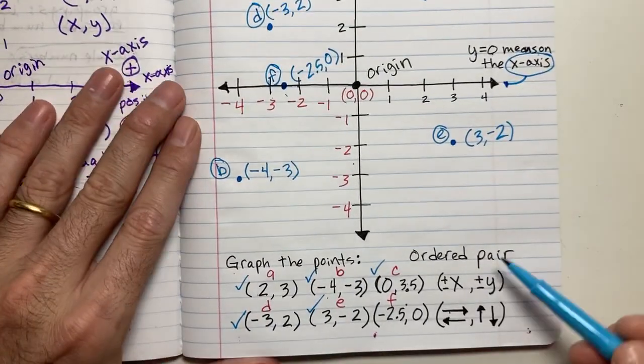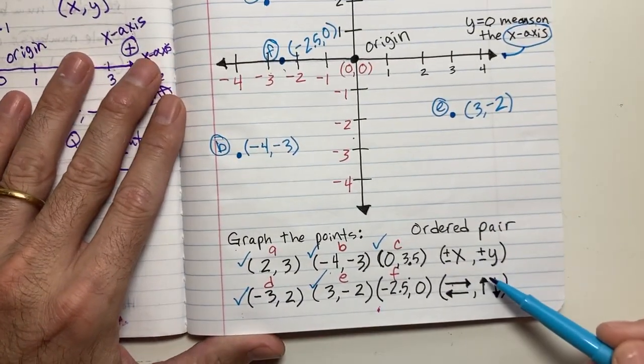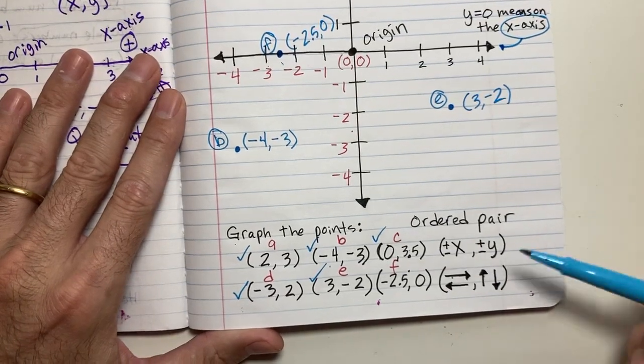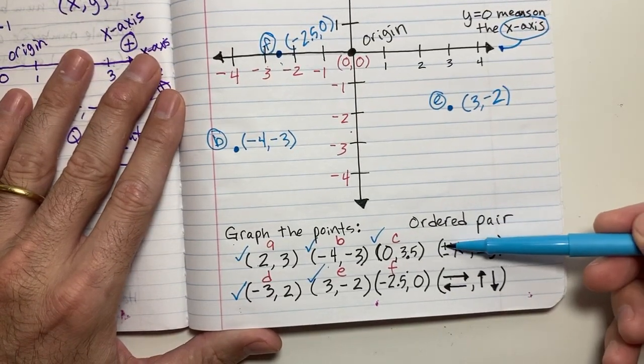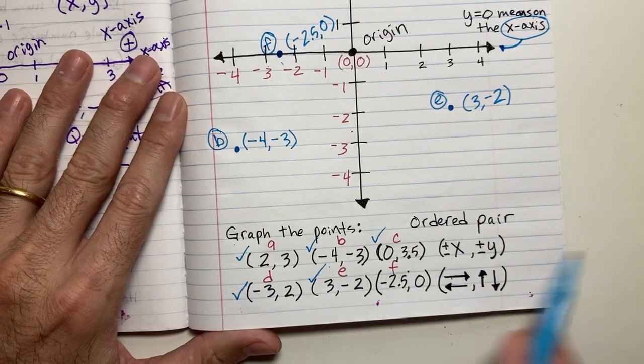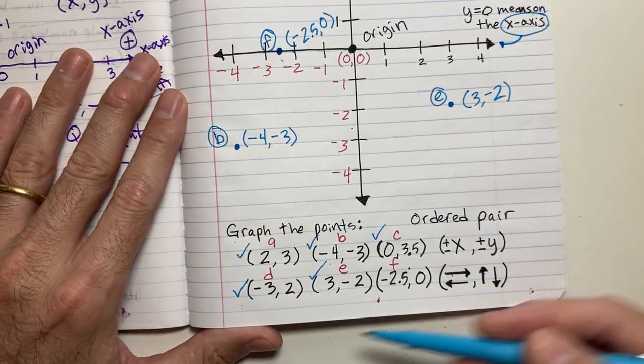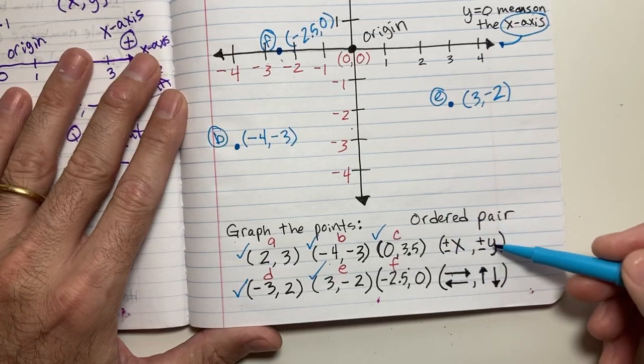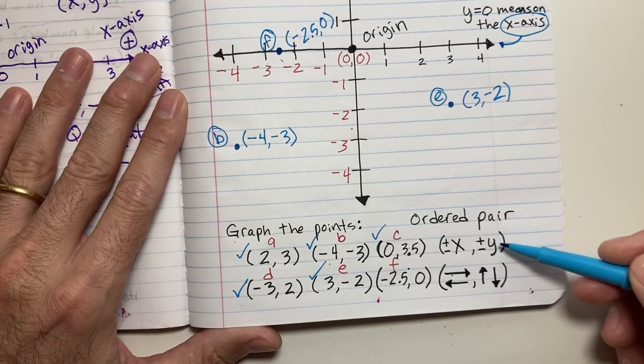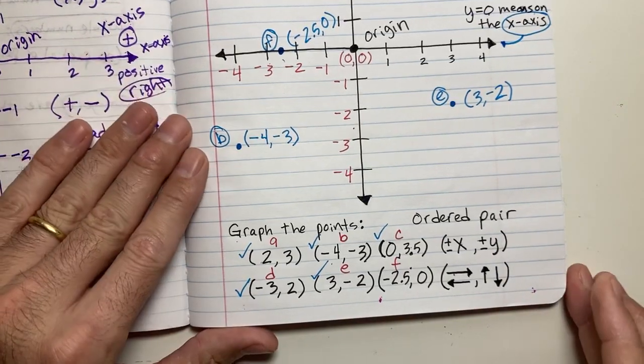We can use this as a chart, and we'll come back and reference this. Our ordered pair format is when x is positive, we're going to the right. When x is negative, we're going to the left. So this is left and right, and then our y coordinate is telling whether we are going up or down on the y-axis.